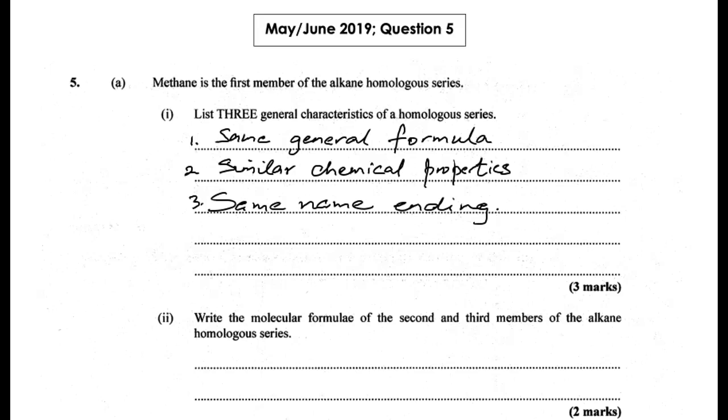We want the molecular formula of the second and third members of the alkane homologous series. So go ahead, put that in the chat, or put that in the comments. So the second one, figure out the name. We haven't gone into how we name them, but this is a revision. So we know that for 1 carbon, it's meth.